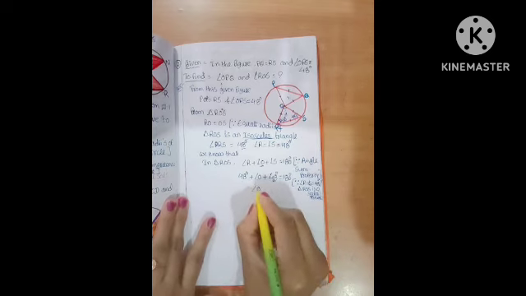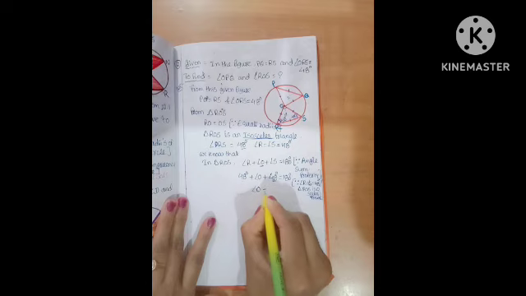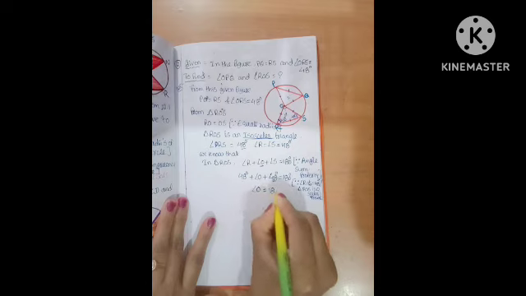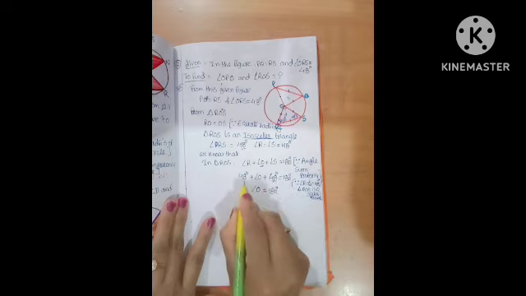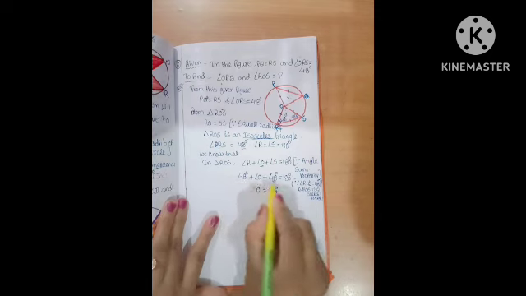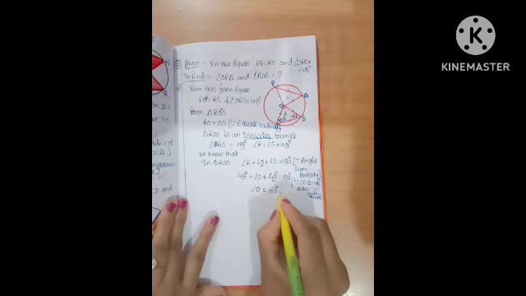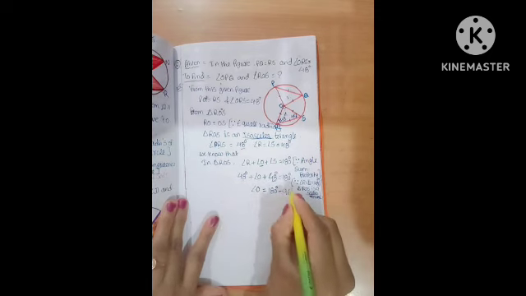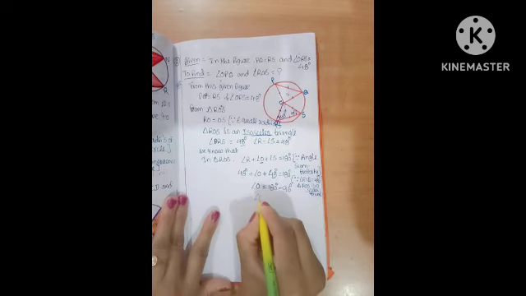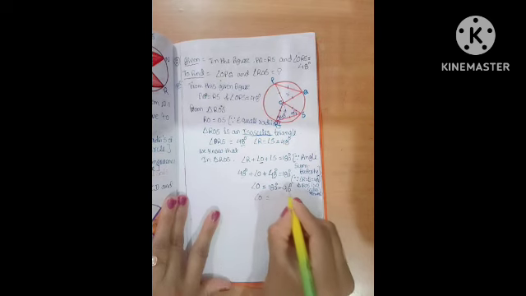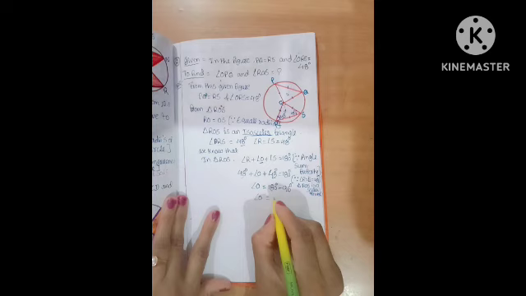So angle O is equal to 180 degrees minus 96 degrees. It is nothing but 84 degrees.